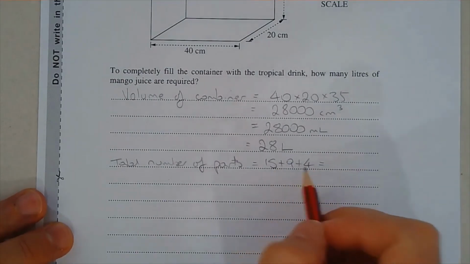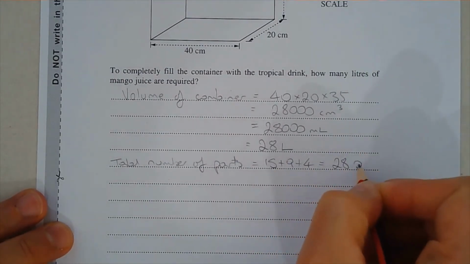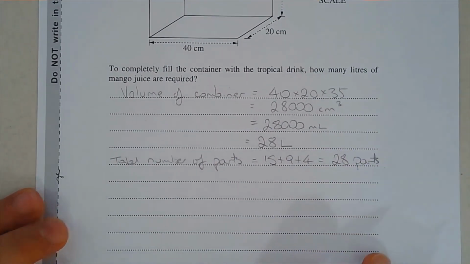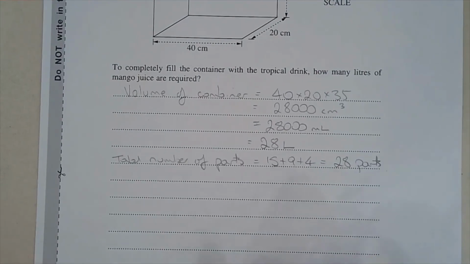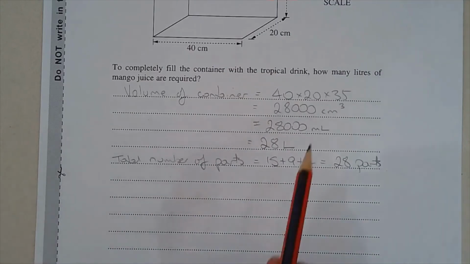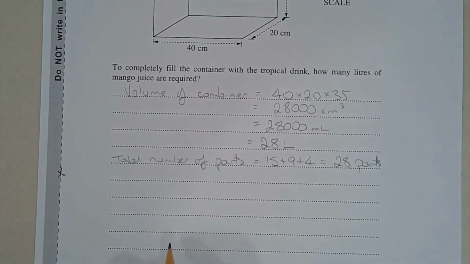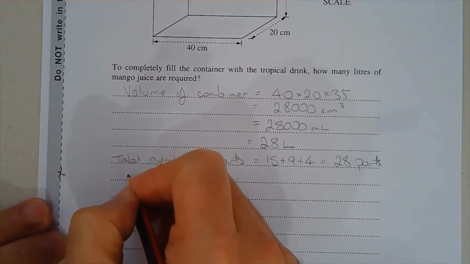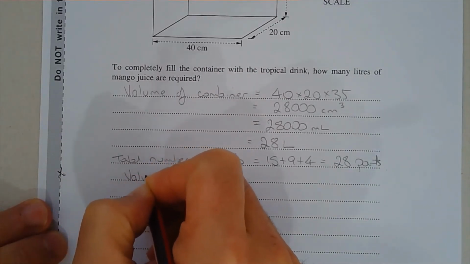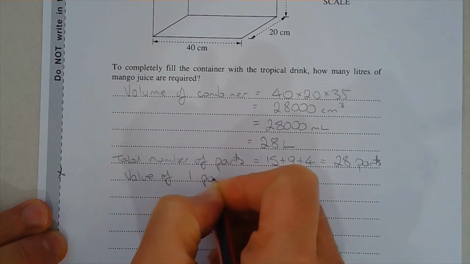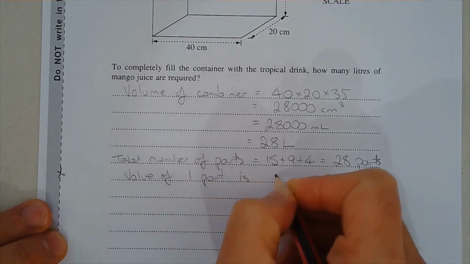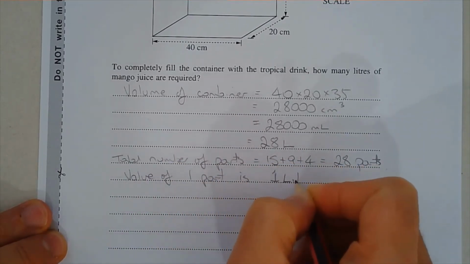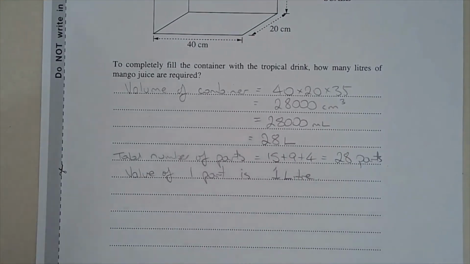So it's 15 plus 13, that's equal to 28 parts. Now that's quite convenient because it's 28 litres, and there's 28 parts in the ratio. So the value of one part, or one share, is 1 litre.